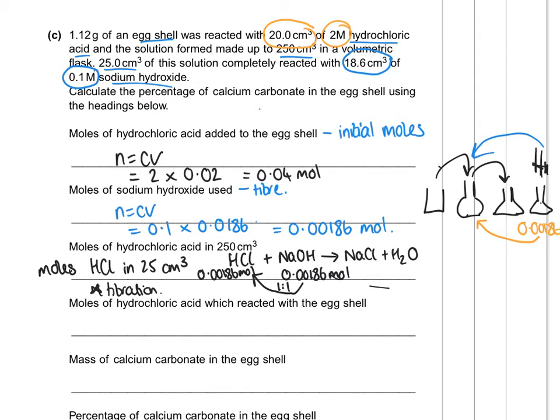That's in your 25 centimeters cubed portion though. And if we think here, we took 25 out of 250. So we need to times that number by 10. So that's the number of moles in 25 centimeters cubed. So in 250 centimeters cubed, it's 0.00186 times 10, which is 0.0186 moles in the 250. So that's just asking you to do two steps in one, but don't let it throw you. Work out the number of moles in your 25 centimeter cubed portion and then scale it up to your volumetric flask.